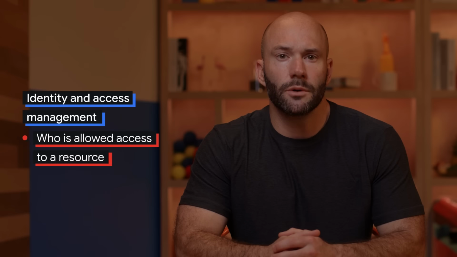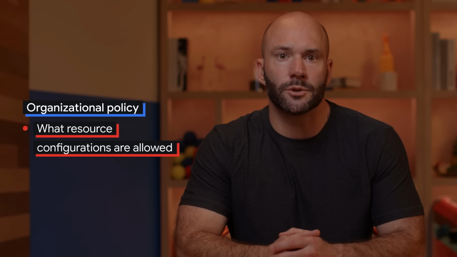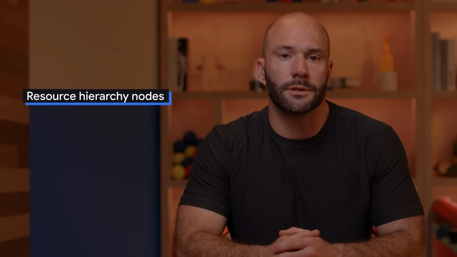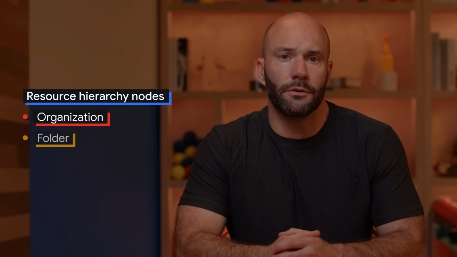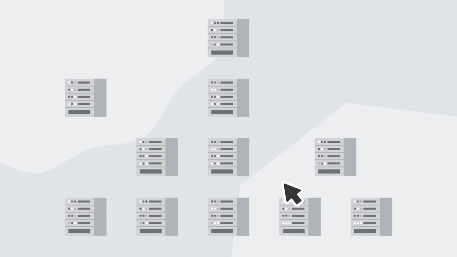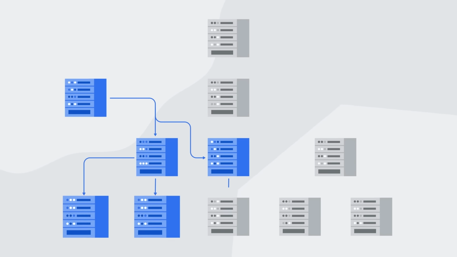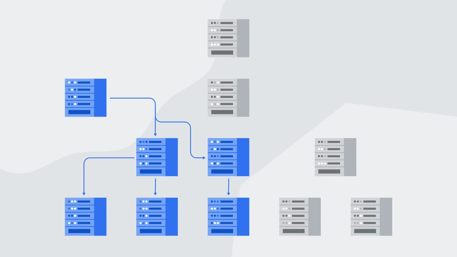Identity and Access Management, or IAM, focuses on who is allowed access to a resource. Organizational policy addresses what resource configurations are allowed in an organization or in a specific set of resources. Organizational policies can be set at resource hierarchy nodes, including the organization, folder, or project level. By default, assets in the hierarchy inherit the policies of resources above them. All new resources created under a resource hierarchy node with a constraint set on it conform to that constraint.